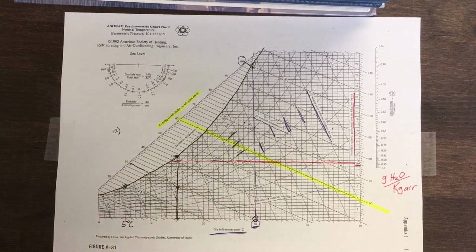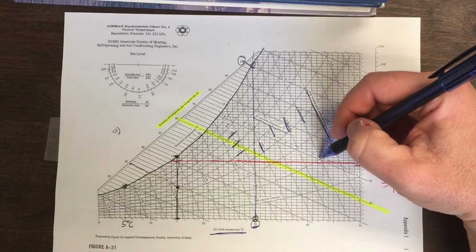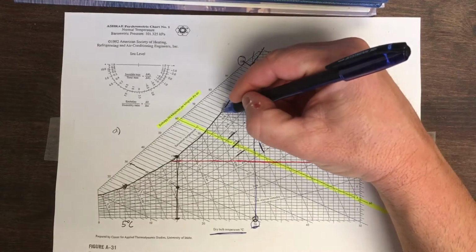What that is, if you started evaporating water into the air and you did it adiabatically, you weren't adding or taking away any moisture, you were only evaporating water into the air. The temperature of that air would decrease, the energy would go into the phase change. And so it's the temperature that you could lower the temperature of air to at 100% relative humidity.